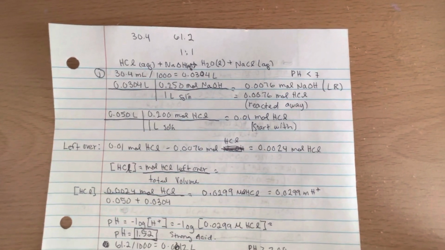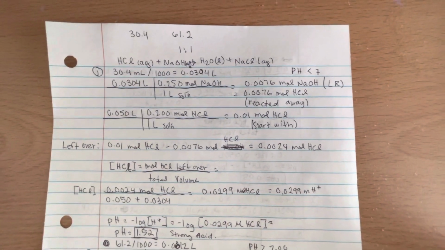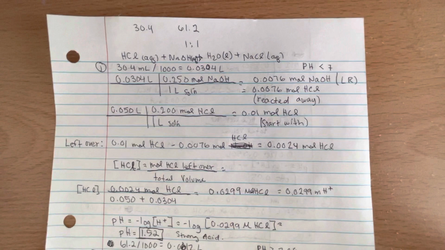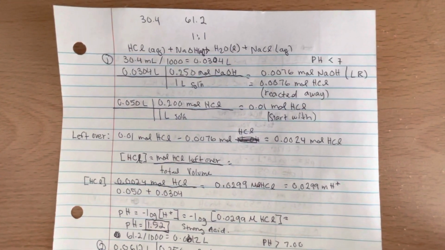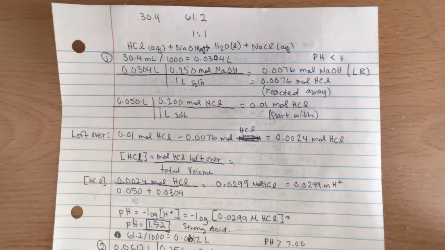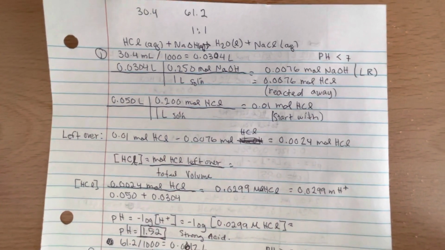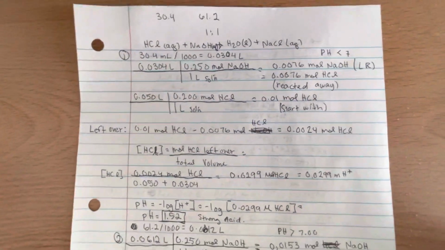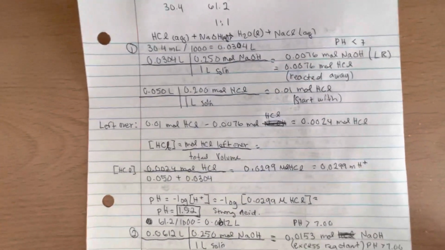Okay, for question 1, I had the question: calculate the pH of 50.0 milliliters of 0.200 molarity solution of hydrochloric acid after the following amounts of 0.250 molarity sodium hydroxide have been added. For question 1, I have a volume of 30.4 milliliters.